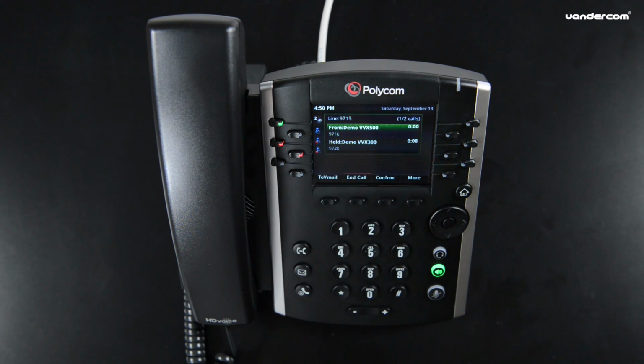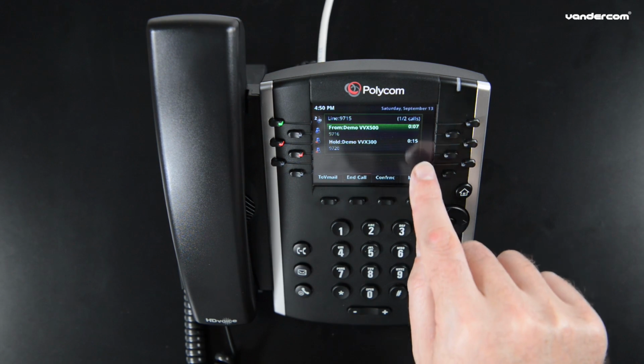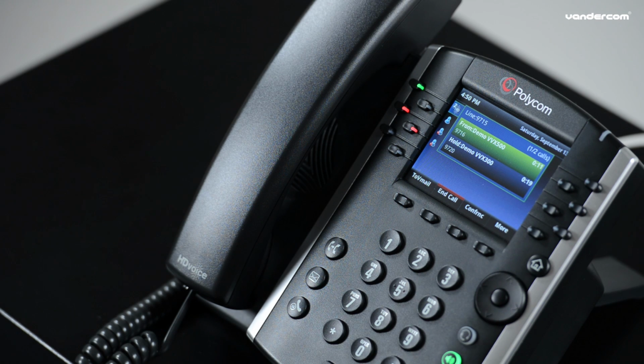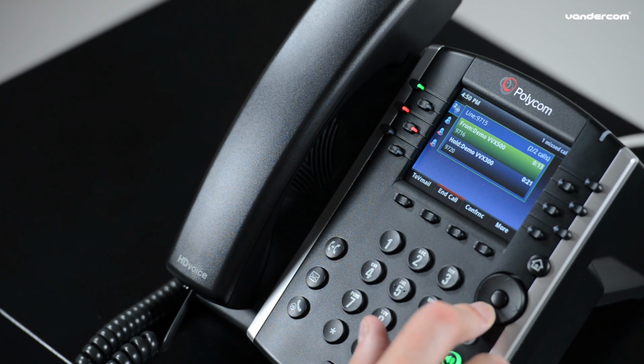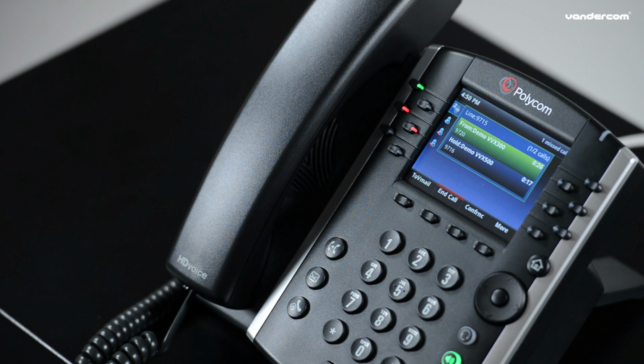The first caller will go on hold and hear the hold music. The screen changes to show the two callers, and the one you are speaking to is highlighted. To go back to the first caller, simply highlight the number using the arrow key and resume. The other caller will now be on hold.